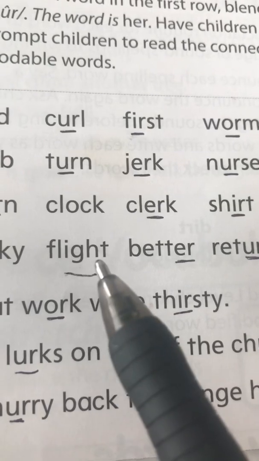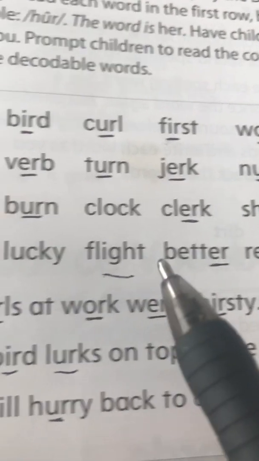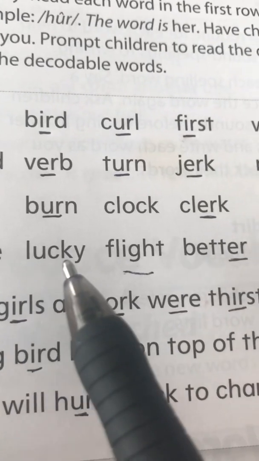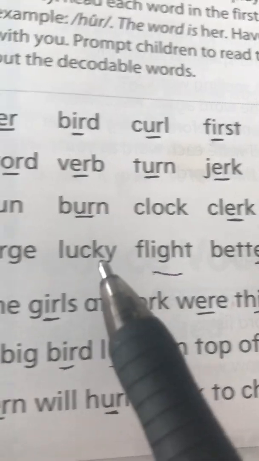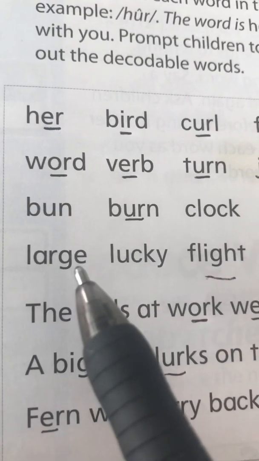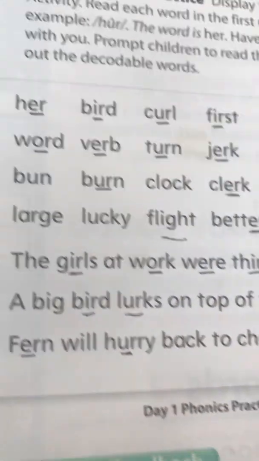Flight. Lucky. Lucky. Large. Okay, let's do our sentences.